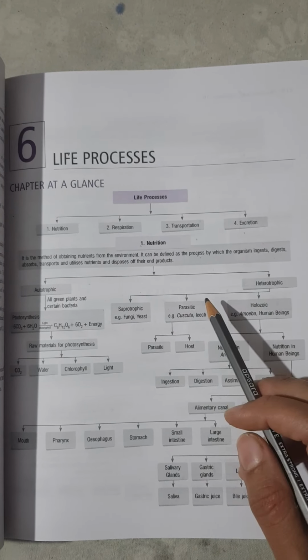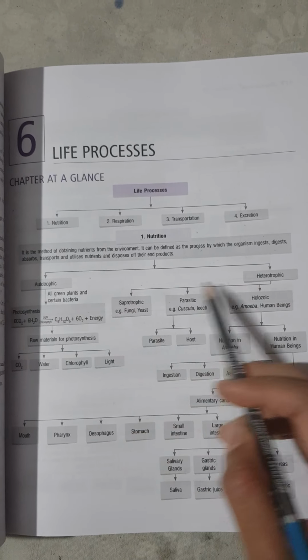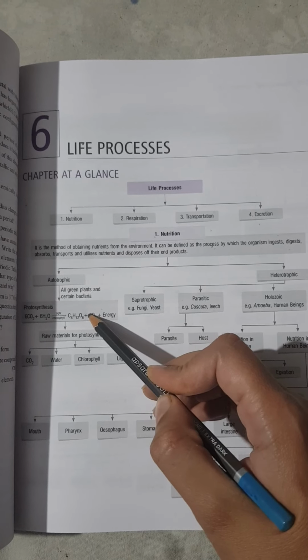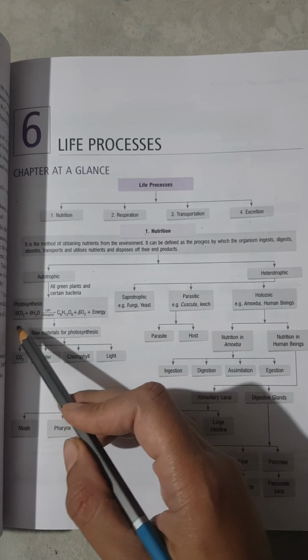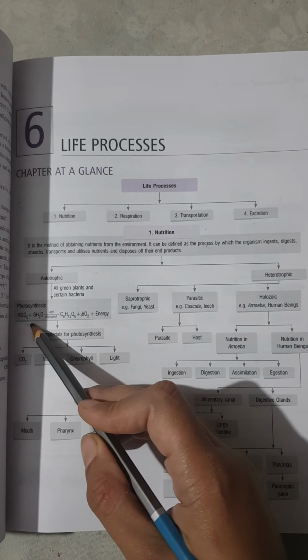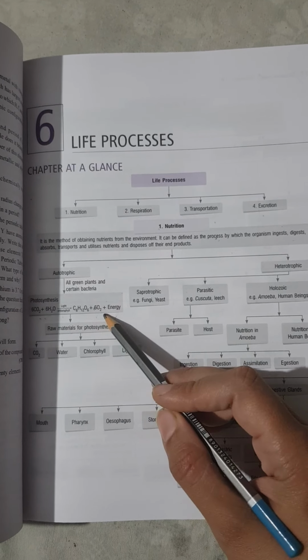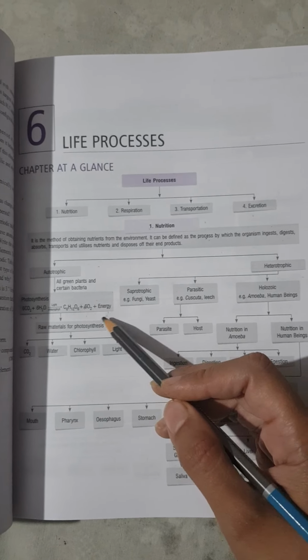There are two main types of nutrition, that is autotrophic and heterotrophic. In autotrophic, the organism prepares its own food like the green plants, where the raw materials are carbon dioxide, water, and sunlight, and the end products are glucose, oxygen, and energy in the form of ATP.